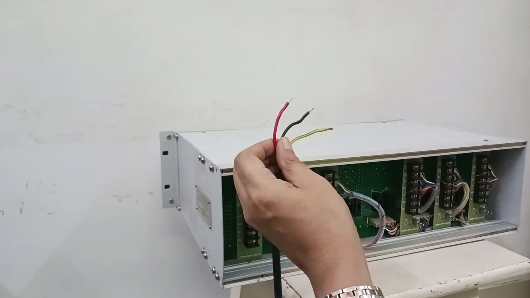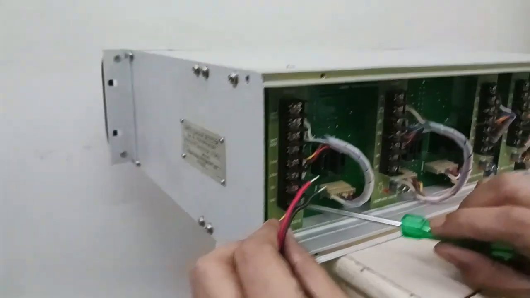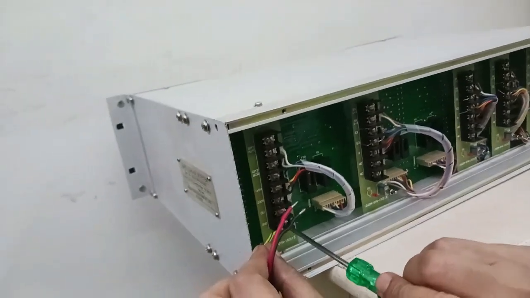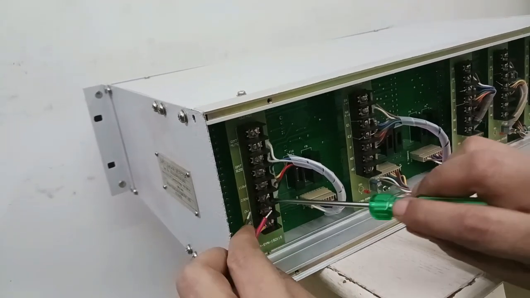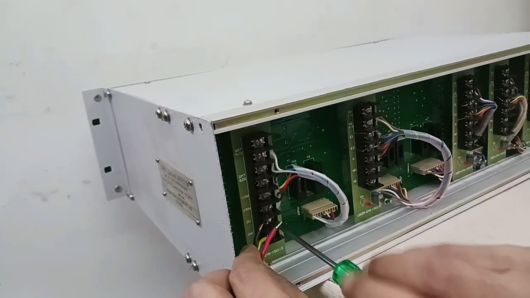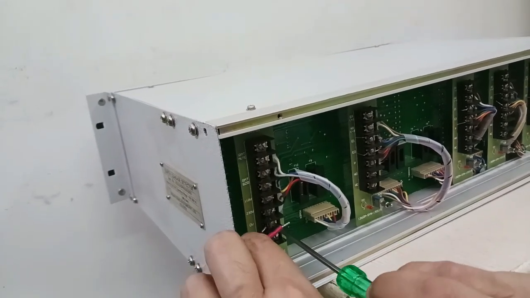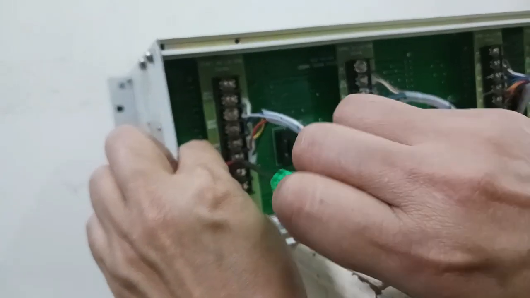Let's connect the input power. The AC mains power of 230 V can be used to power up the system. Connect supply earth to GND marked terminal. Connect neutral to 0 volt marked terminal. Connect live to 230 volt marked terminal.